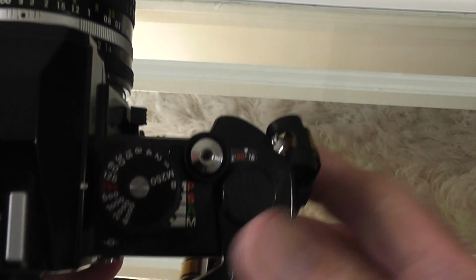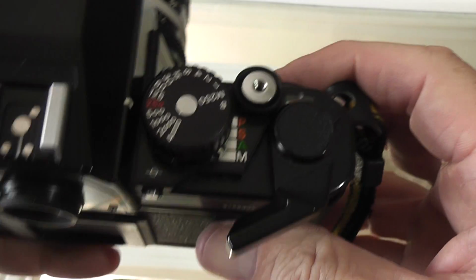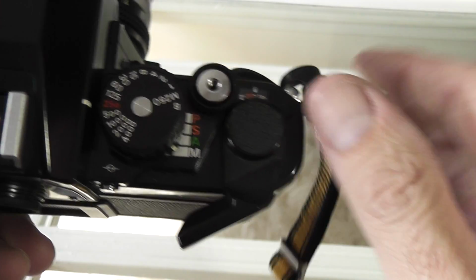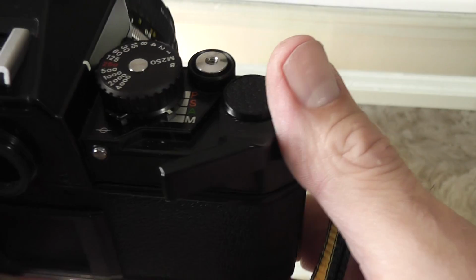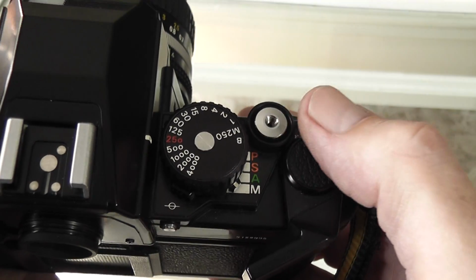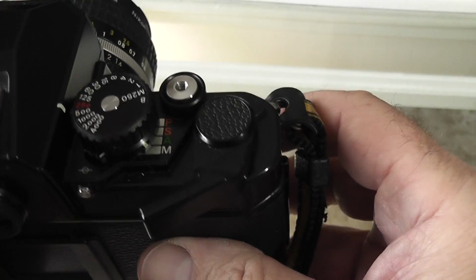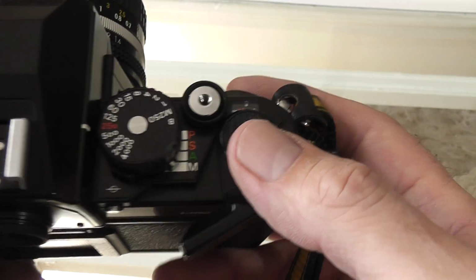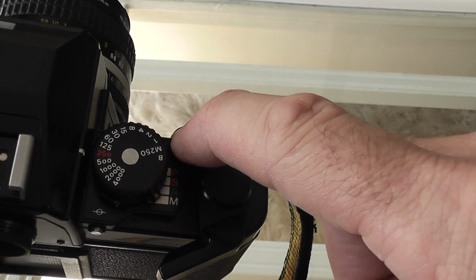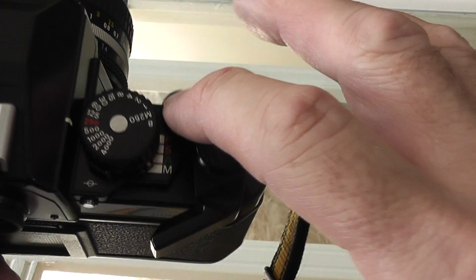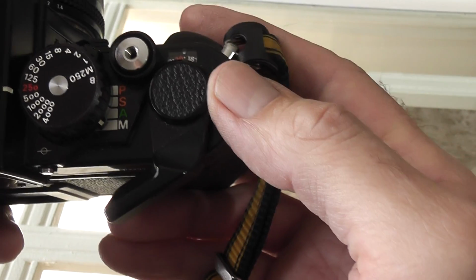You've got the shutter button, which has a threaded centre for accepting a cable release or a soft shutter release button. But I will mention, when you've got the soft shutter button inserted, you can't use the mechanical shutter speeds, because the mechanical shutter speeds require the button to be pressed down a lot further, and you can't do that when the soft shutter release button is on. So that's something to be aware of.